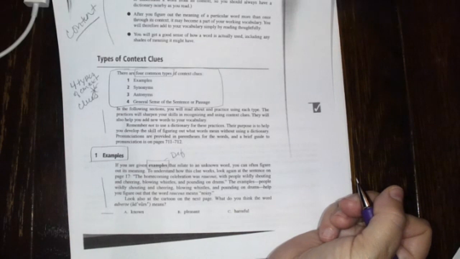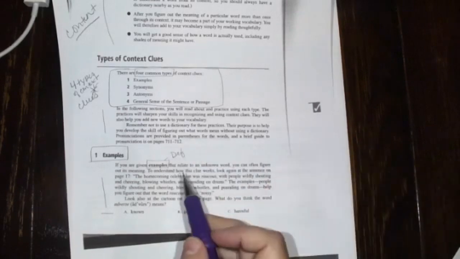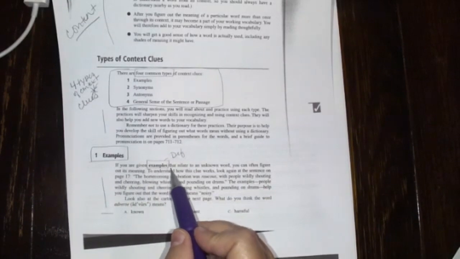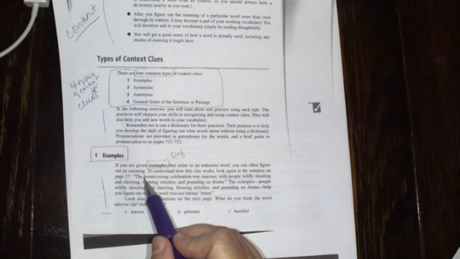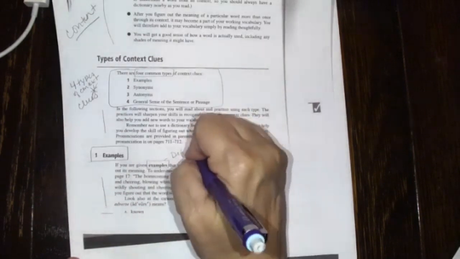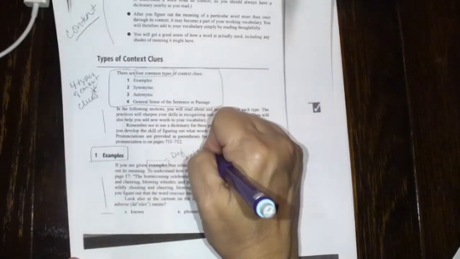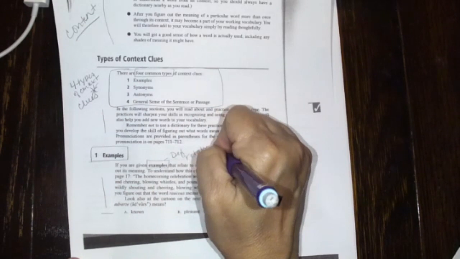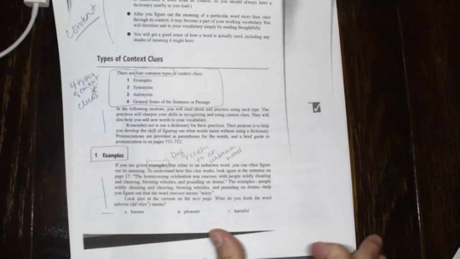And I would probably pull the definition out into the margin just so I don't have to read through. So if you are given examples that relate to an unknown word, you can often figure out its meaning. So examples relate to an unknown word. So I'm going to pull that out, and there's my annotations for that page.